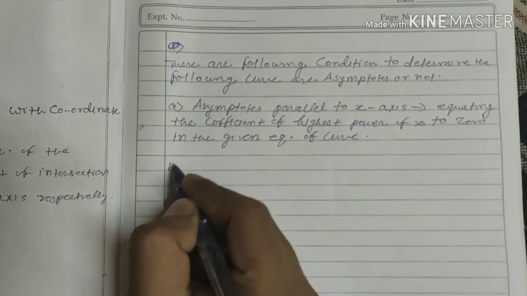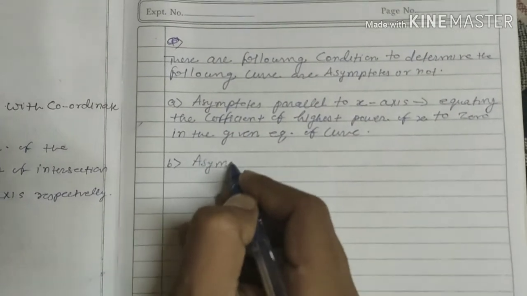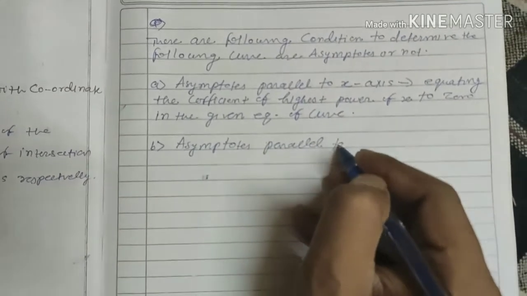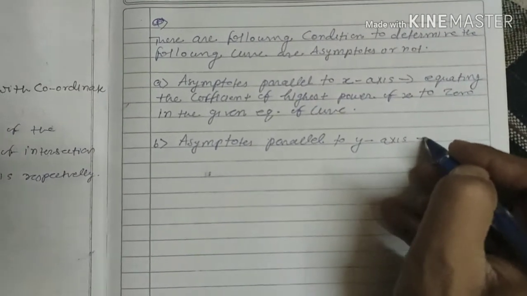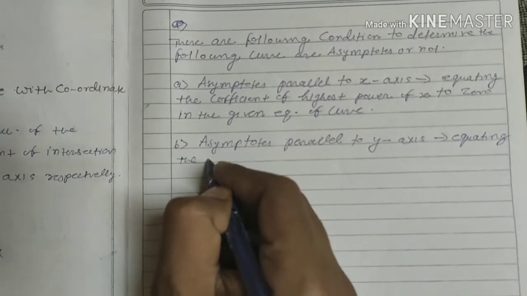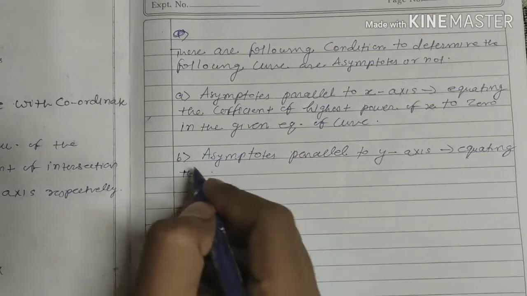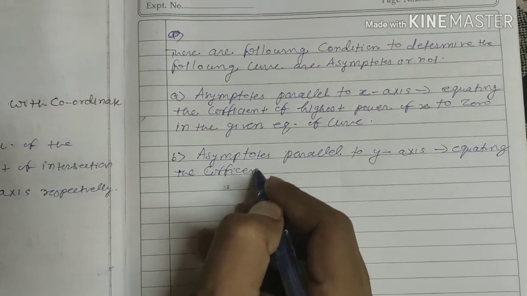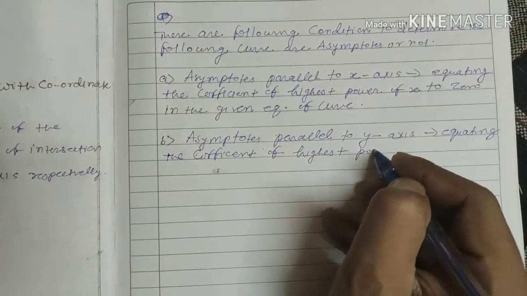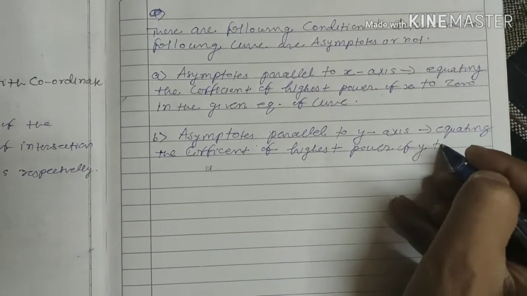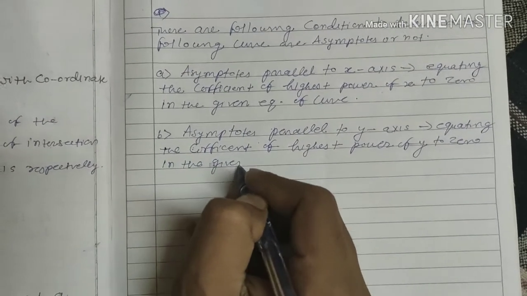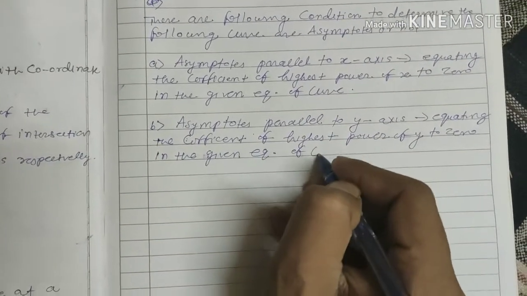The second condition is that for asymptotes parallel to the y-axis, we equate the coefficient of the highest power of y to 0 in the given equation of the curve.